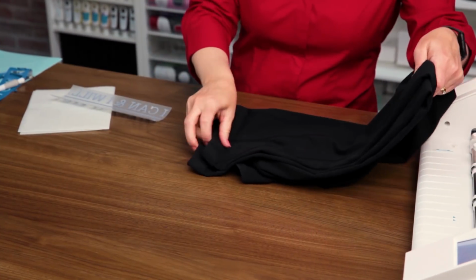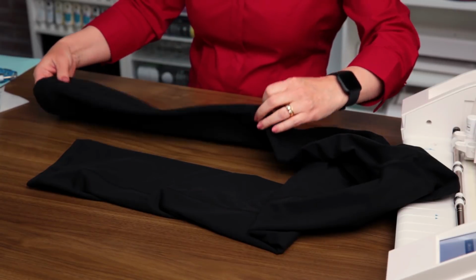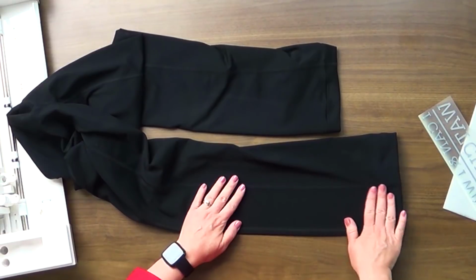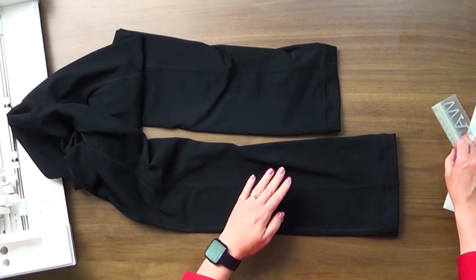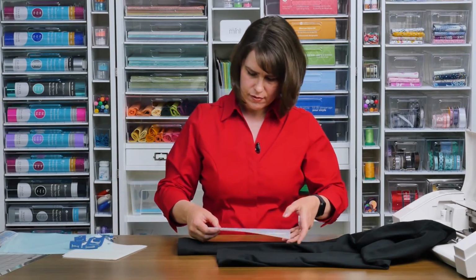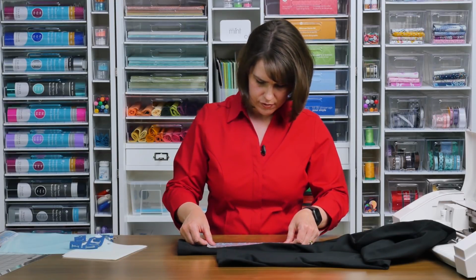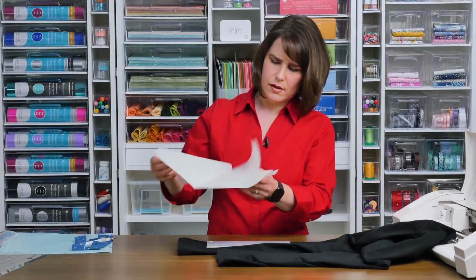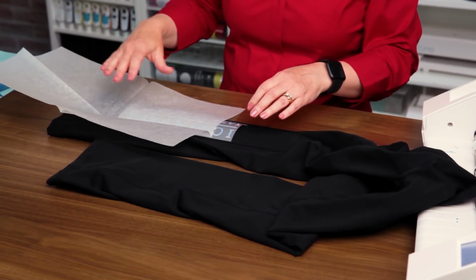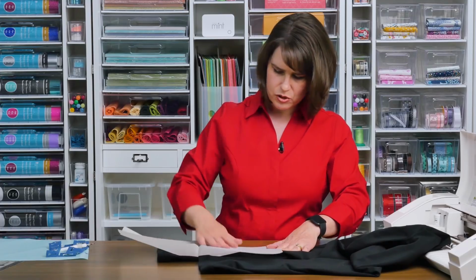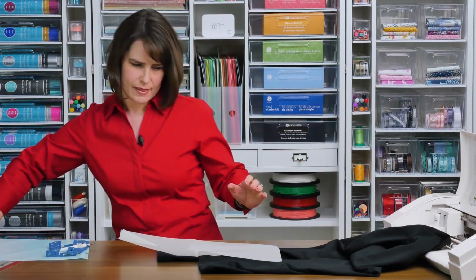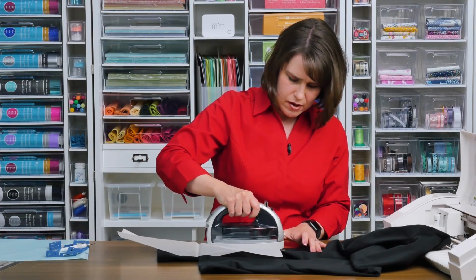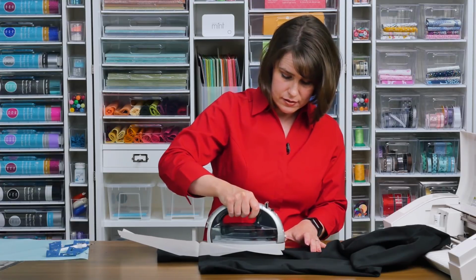So I'm just going to put it in this section of my pants, and I want to make sure there's no seams on the back side in the way. So it's got a flat surface underneath. You just need some kind of protective layer. This is parchment paper, and I'll just iron that on. And it goes for about 45 to 60 seconds.